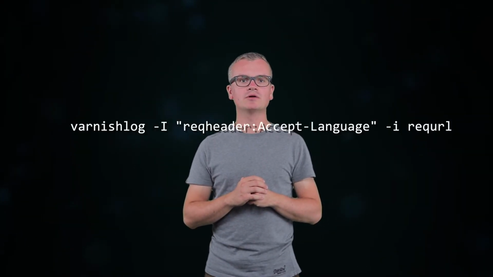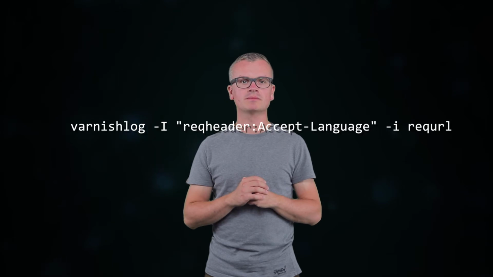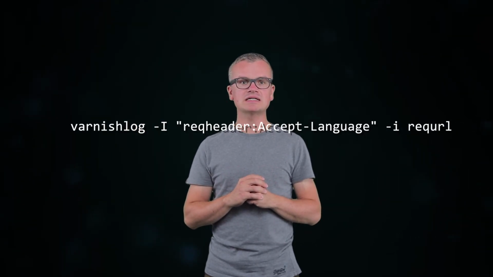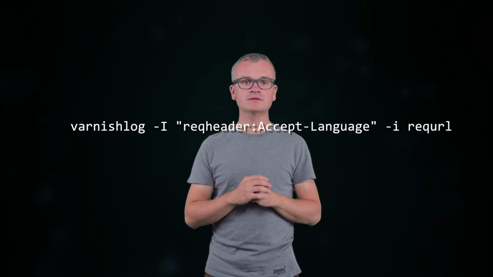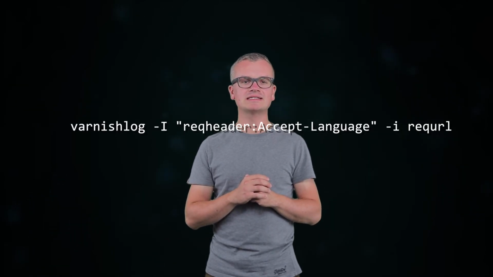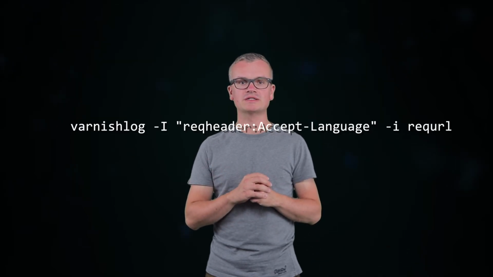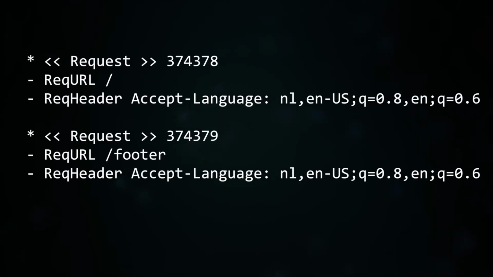So what we're doing here is -I reqHeader:Accept-Language, and also -i lowercase ReqURL. What this does is it includes all the request headers, but only the ones that match Accept-Language as their value. And then next to that, we want to include the request URL. What this displays, as you can see in the output, is for every request the URL and the Accept-Language header value that is associated with it.